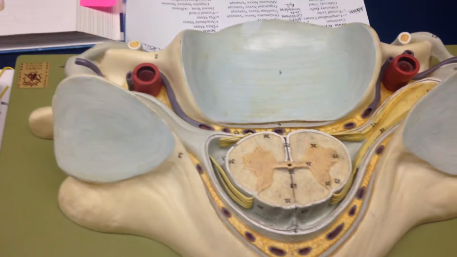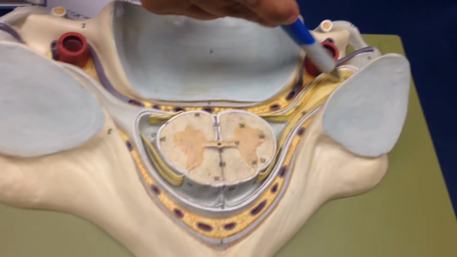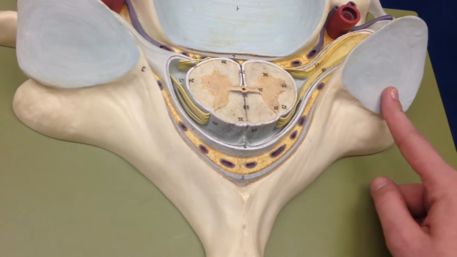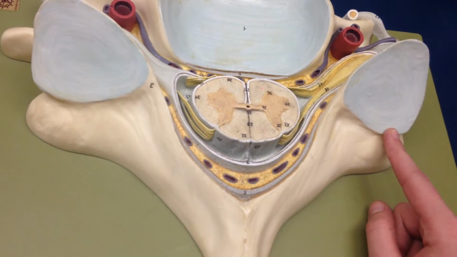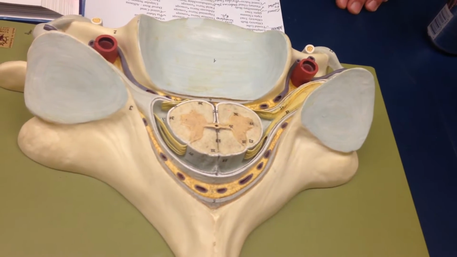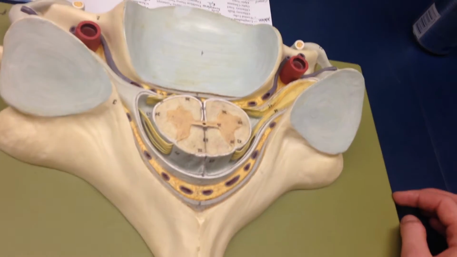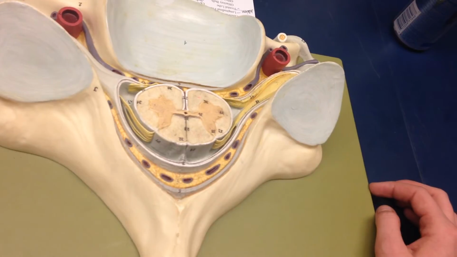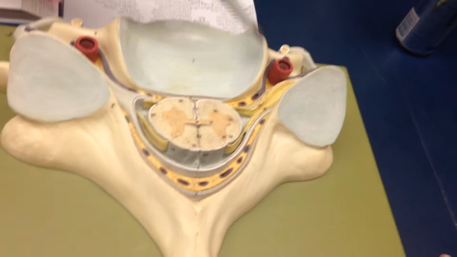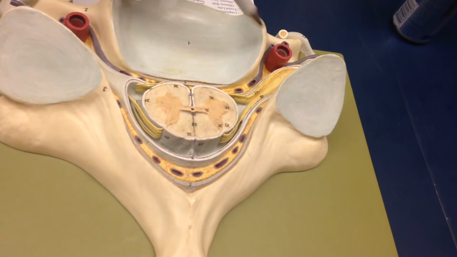The sympathetic ganglion. Is that this? No, that's the posterior. Can we say dorsal root ganglion? Would that be okay too? Instead of posterior, they're usually thinking dorsal. They're supposed to be called dorsal and ventral. So when you see posterior, just think dorsal. So that's the posterior or dorsal ganglion.